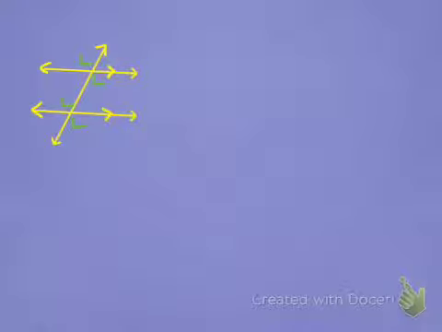Okay, so there's special cases when you have parallel lines with a transversal cutting across. And that is that the large angles are all equal to each other and the small angles are all equal to each other. So if we have 120 degrees as the large angle, then all of the large angles are 120 degrees. Therefore, the small angles are 60 degrees and all of the small angles are 60 degrees.